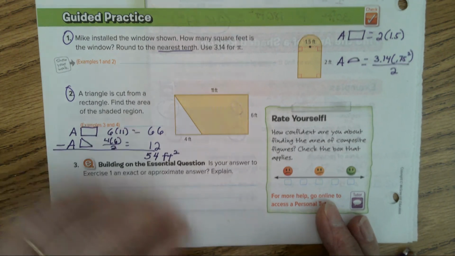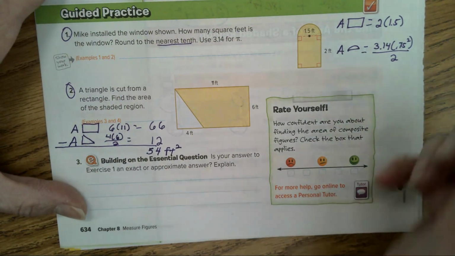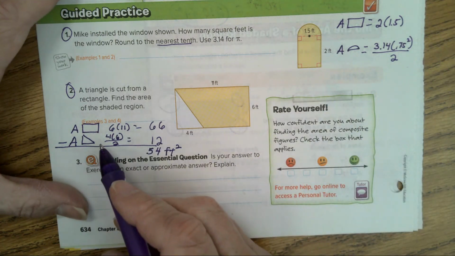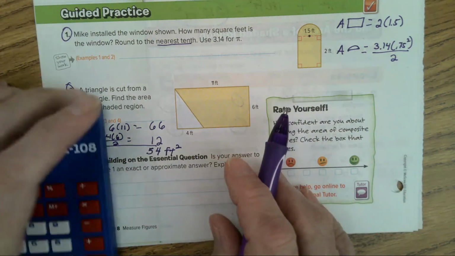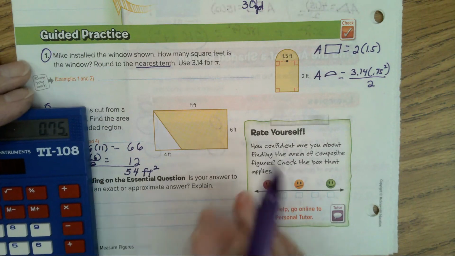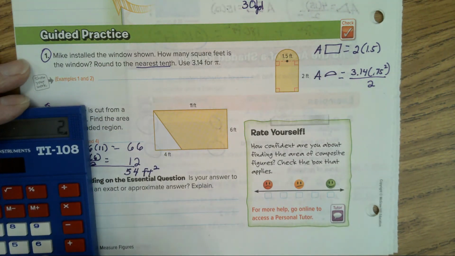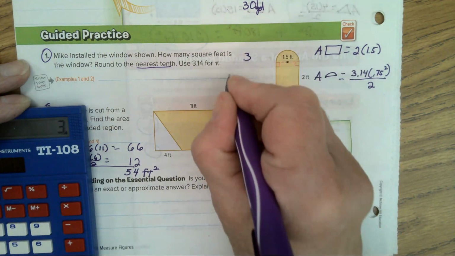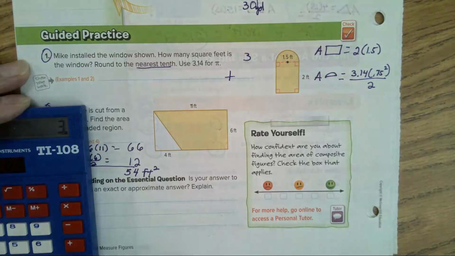Oh, I still have to do number 1. In number 1, you're going to add them together, and number 2, we subtracted. So the final answer for problem number 1, 2 times 1.5 is 3. So I have 3 plus 0.75 times 0.75.